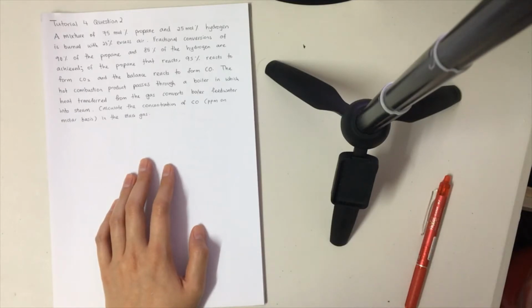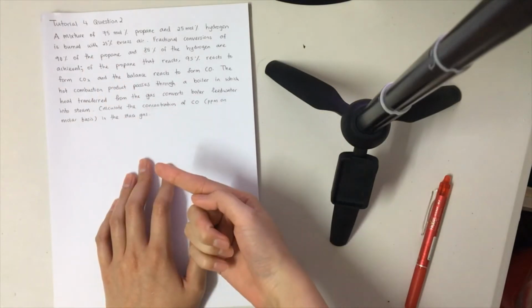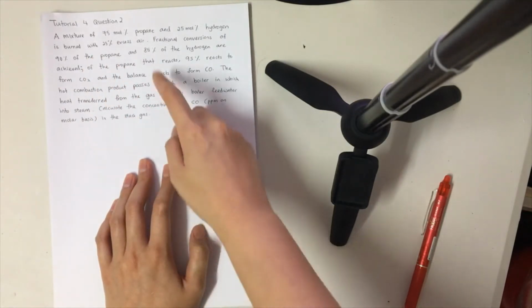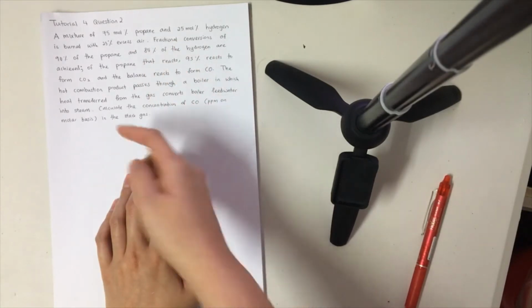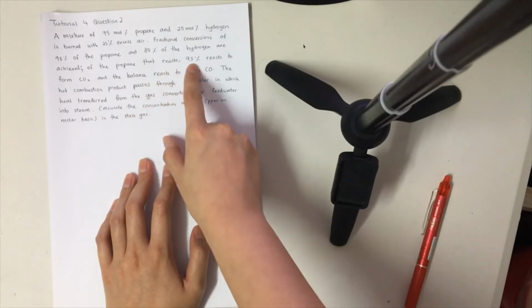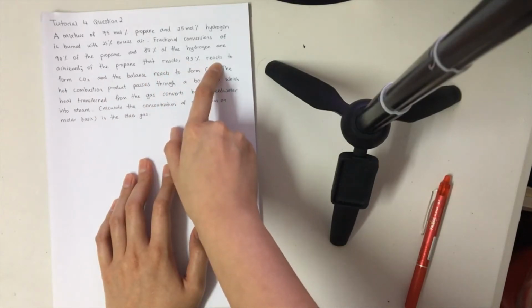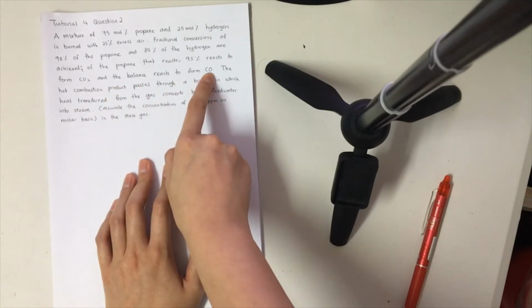So meaning to say 90% of propane is being converted to the product and 85% of the hydrogen is converted to the product. Of the propane that reacts, 95% reacts to form CO2 and the balance reacts to form CO.